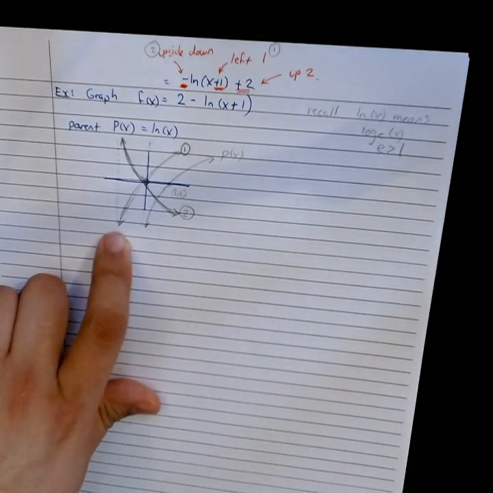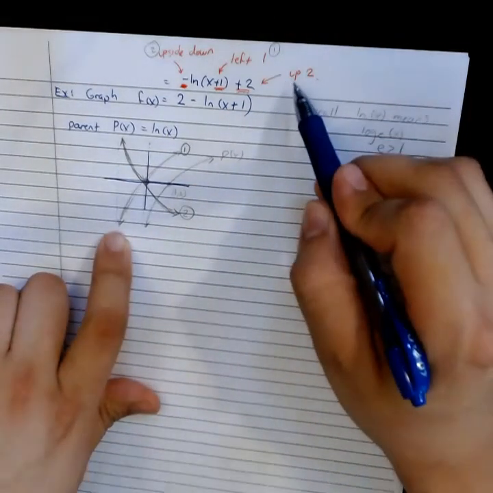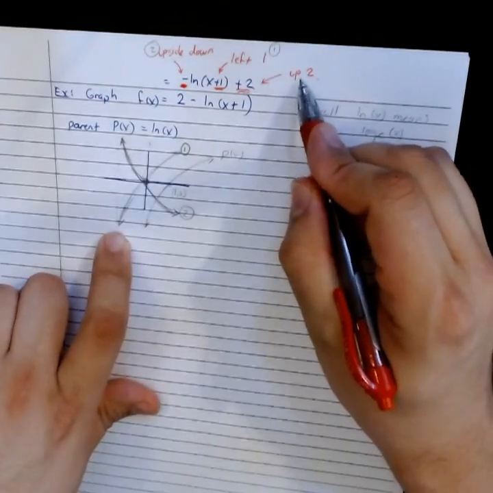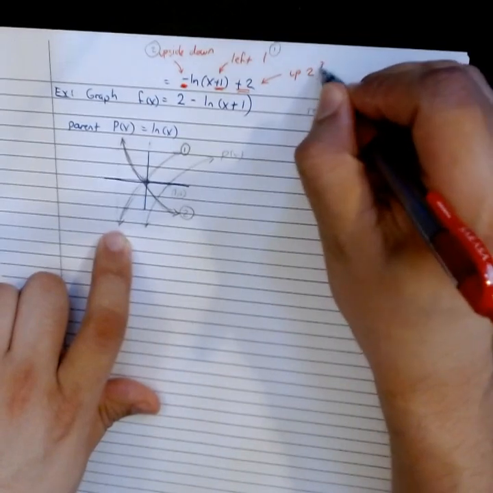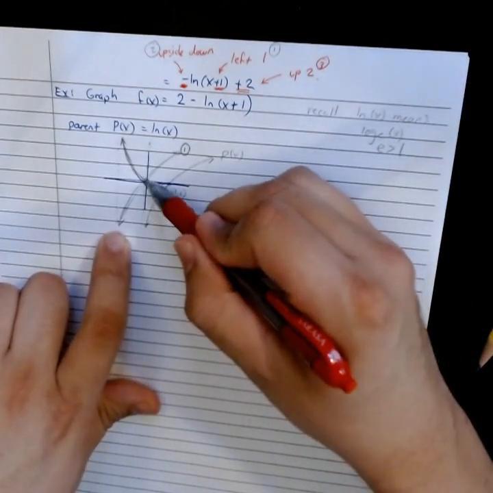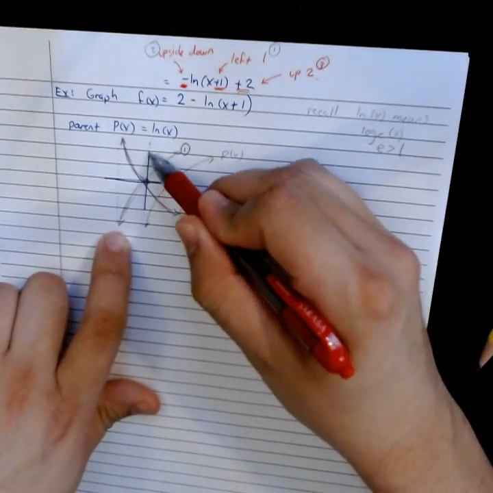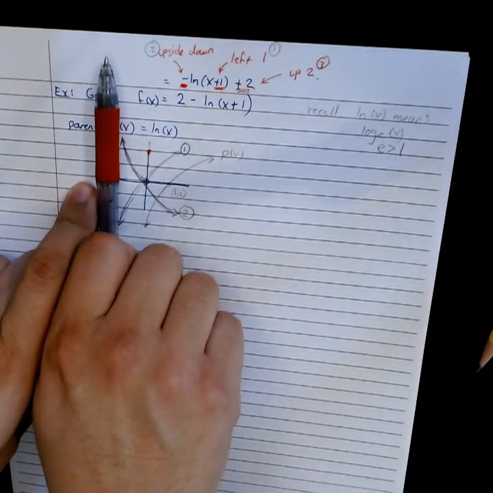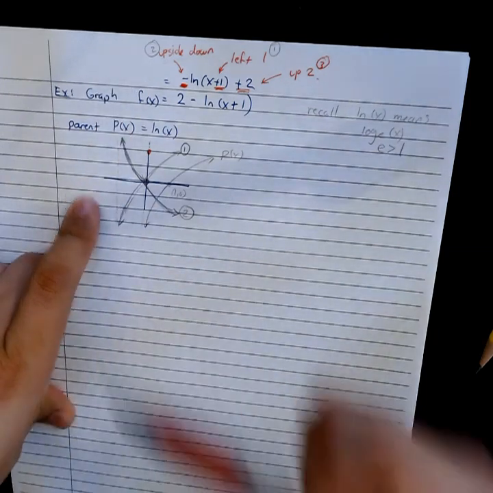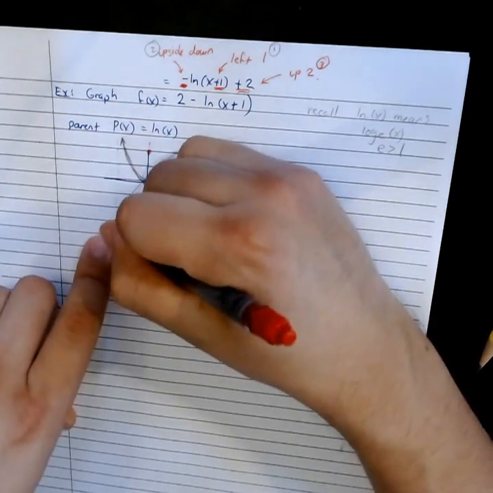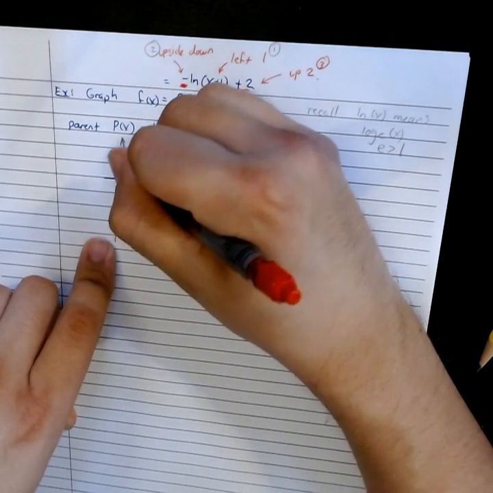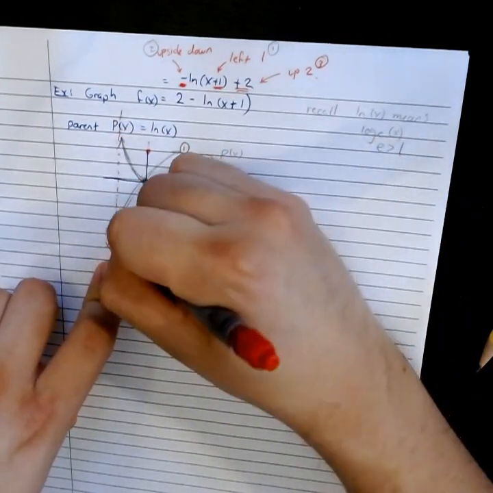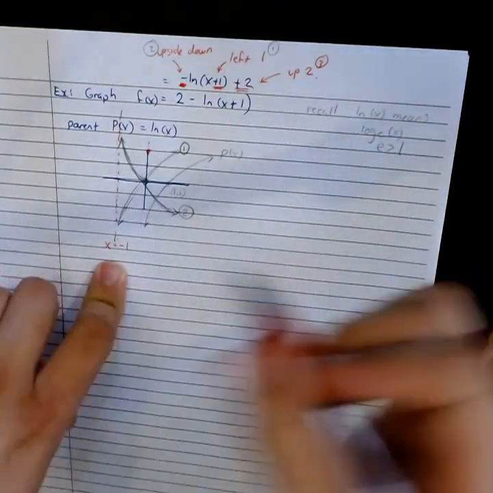And finally, I'm going to go ahead and move this up 2 steps, and that'll be my 3rd transformation. So that's going to move this point up 2 steps, 1, 2. The vertical asymptote, if I take a vertical line and move it up, it's still the same vertical line in the same position. So that vertical asymptote has not changed. It is still x equals negative 2. Oh, sorry, that should be x equals negative 1 because I moved to the left by 1.